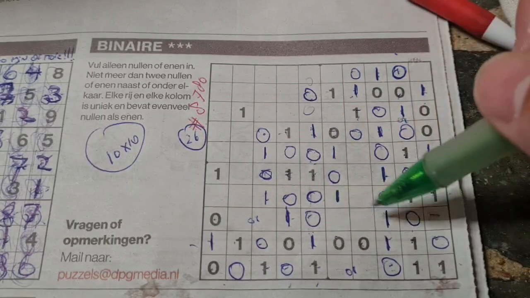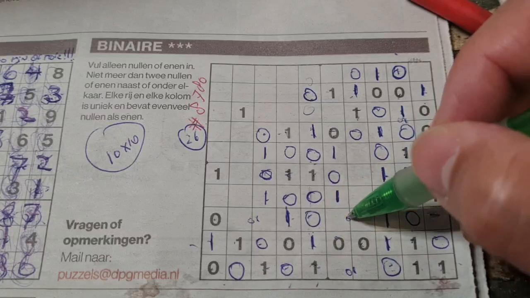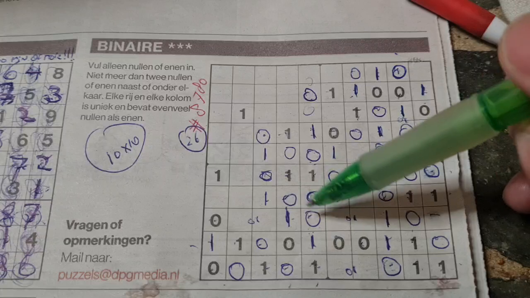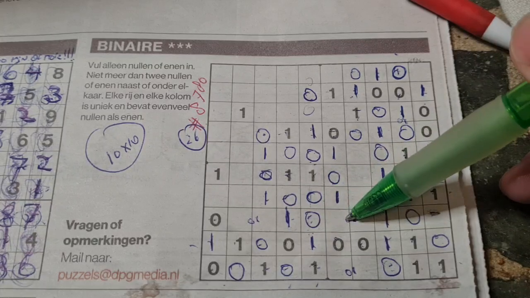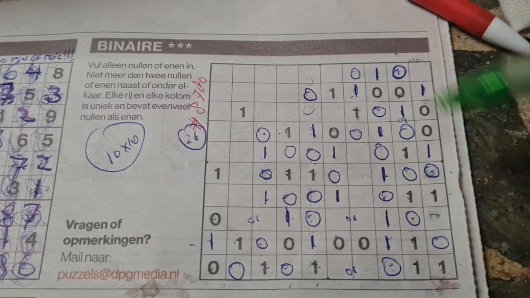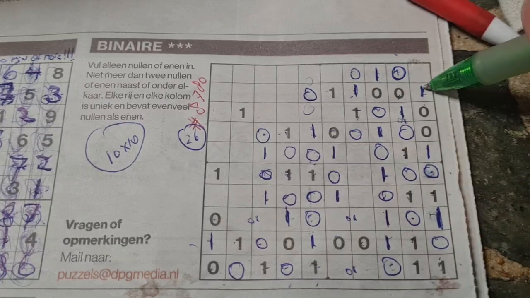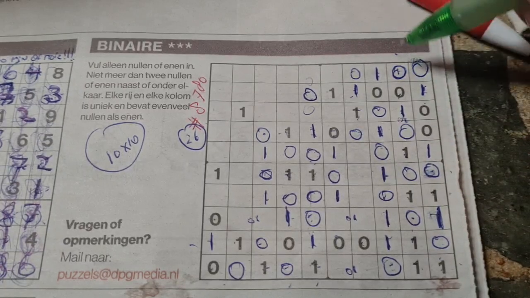Same for here, between an O and a 1, O and then 1. So we have the first O, second O, third O, fourth O, fifth O. So that box should be a 1 then. 1, 2, 3, 4, 5, 1. So the rest are O's.